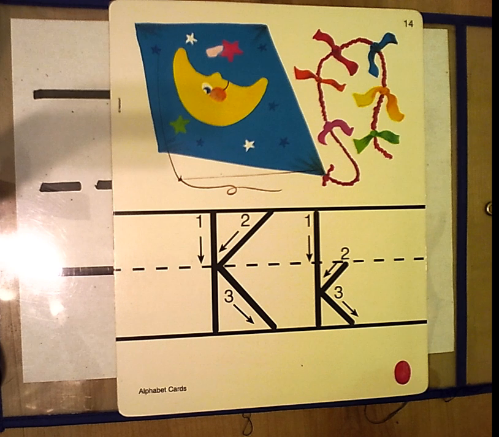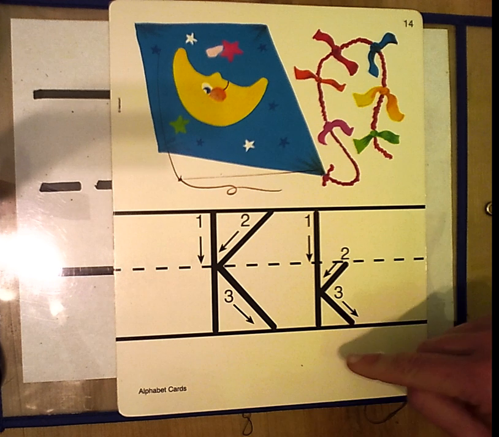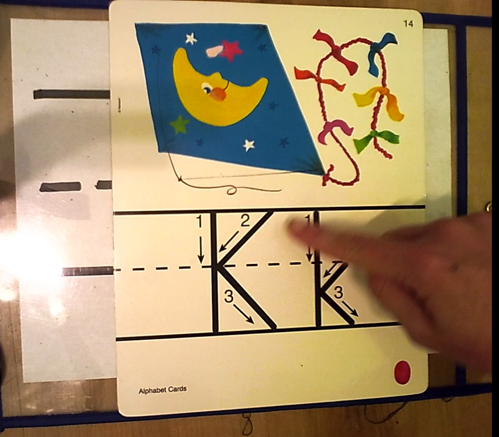Today we're going to be talking about the lowercase k. Can you find the lowercase k and point to it? How did you know that was the lowercase k? So you see this is our lowercase k here.